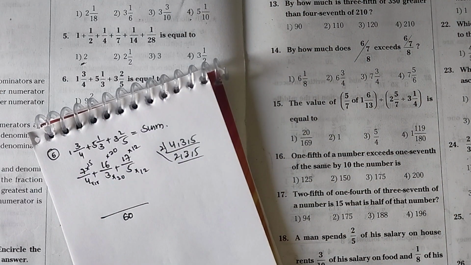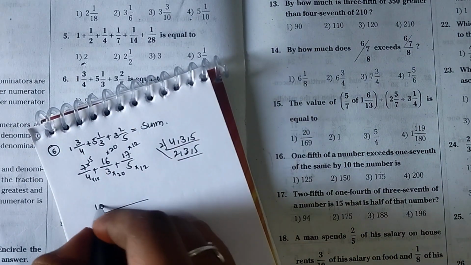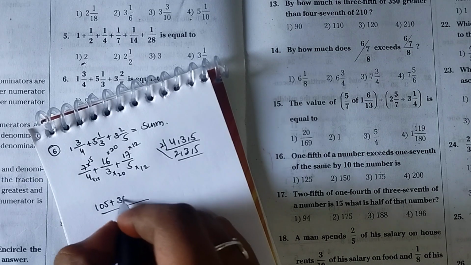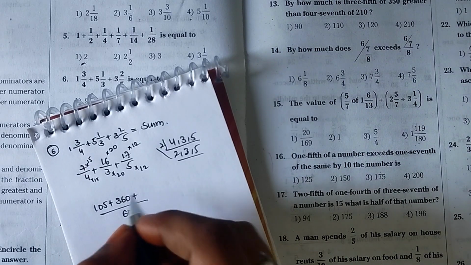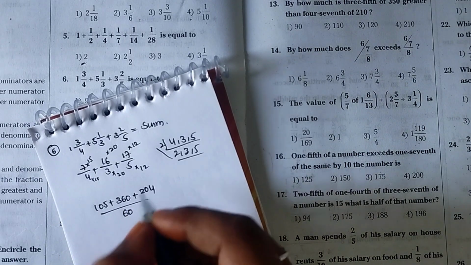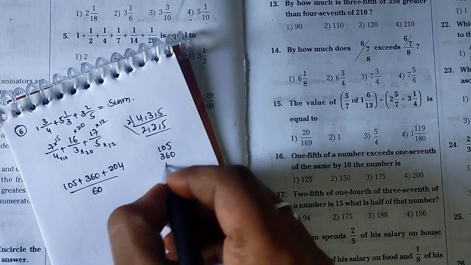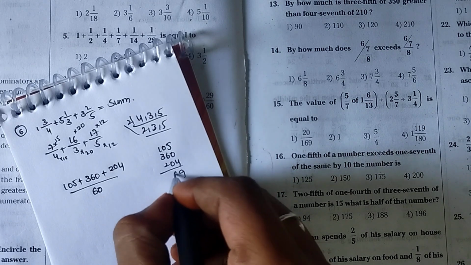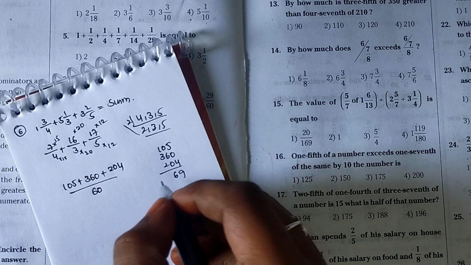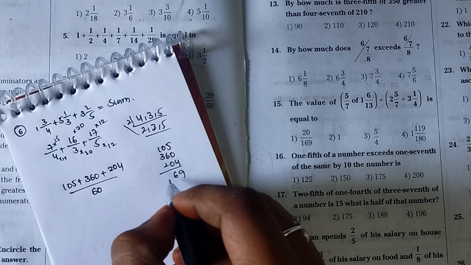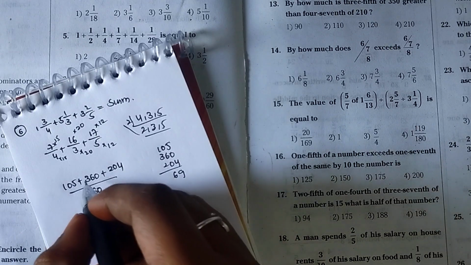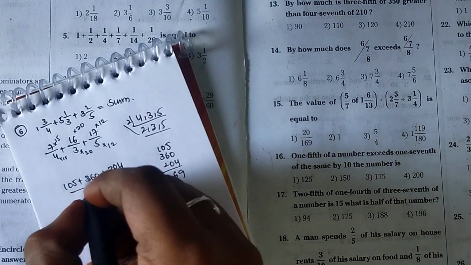So 7 into 15 is 105, 16 into 20 is 320, and 17 into 12 is 204.